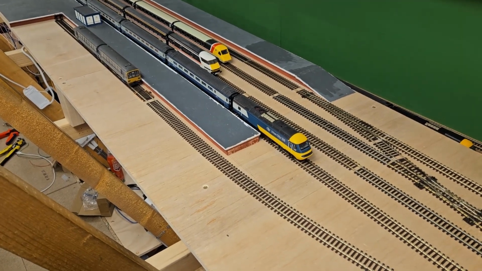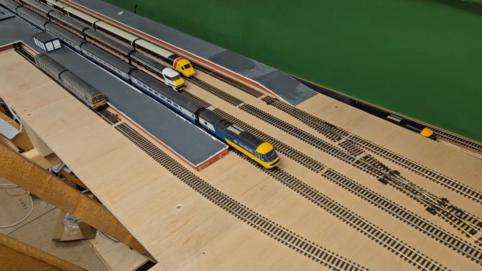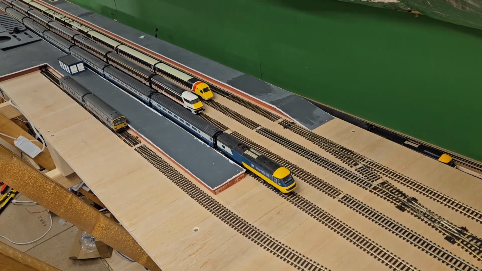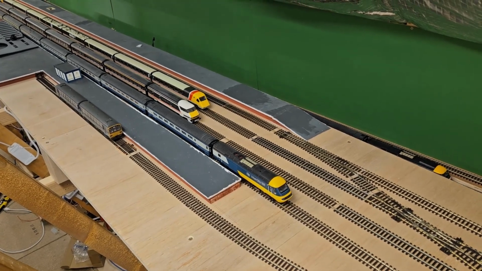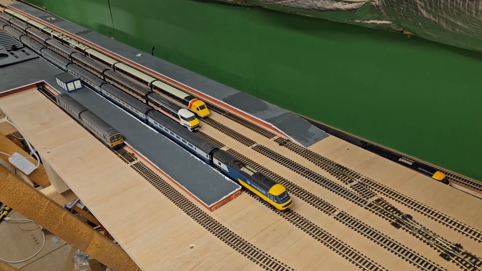However, getting themselves back off the anti-clockwise line and onto the access line and back down the hill was a little bit more complicated, just because of space restrictions. Really, I couldn't put all of the slips, points, junctions in that I would have liked to.